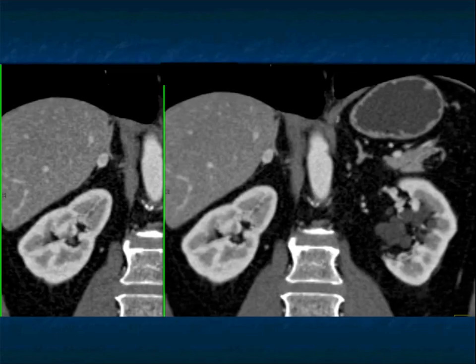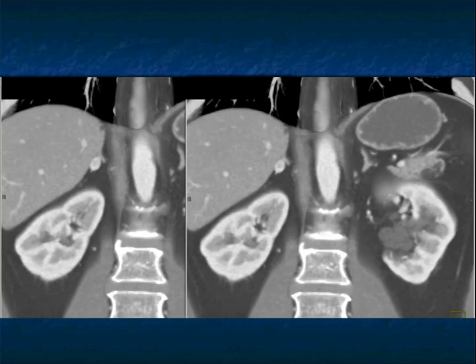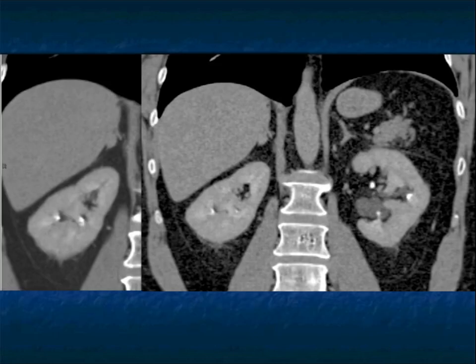You can see it again here. Very nicely shown in the coronal views, again coming off that lateral limb of the right adrenal gland. Here it is again. Look at the brightness. It's brighter than the kidneys. And as you look at the excretory phase, you can see how quickly it washes out.